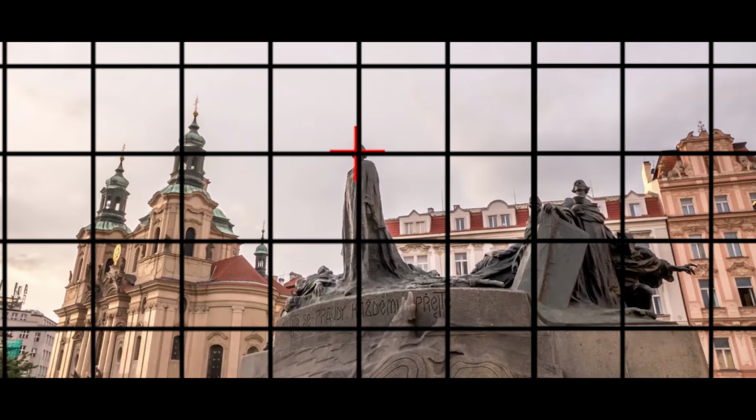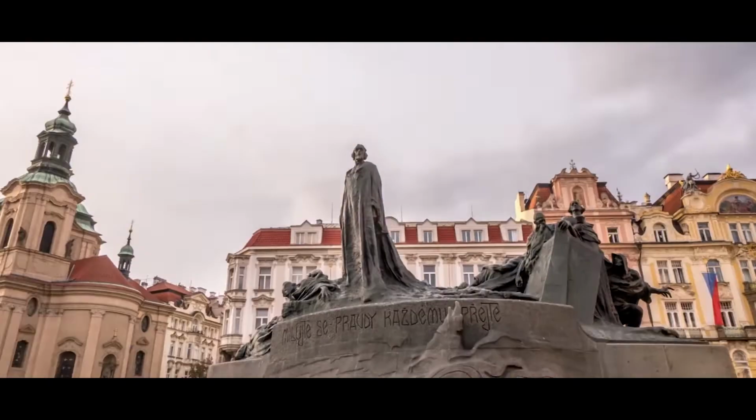Put your crosshairs on that focal point and snap a photo, take a step, snap a photo, take a step. And just make sure that the crosshair is always lined to your focal point and that your camera is level.